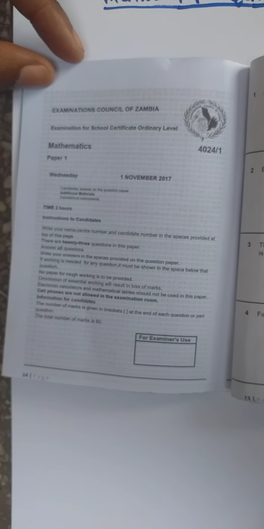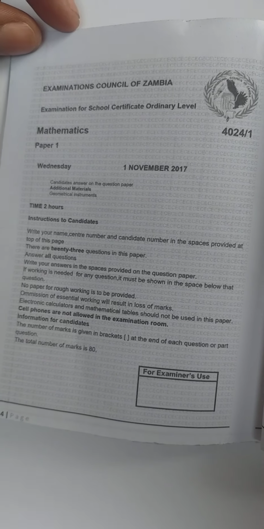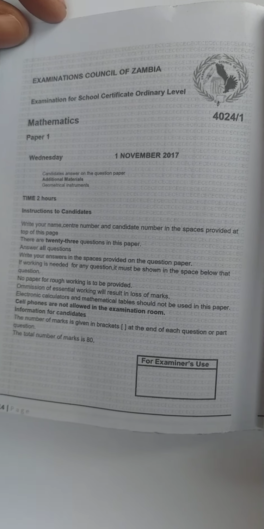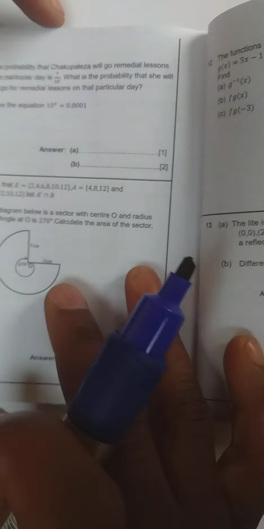In this video we are going to look at quadratic functions questions that come in math paper 1. In doing so, we are going to solve questions for 2017 as well as for 2018. So let's get started.